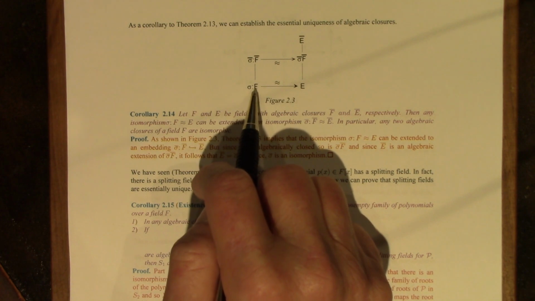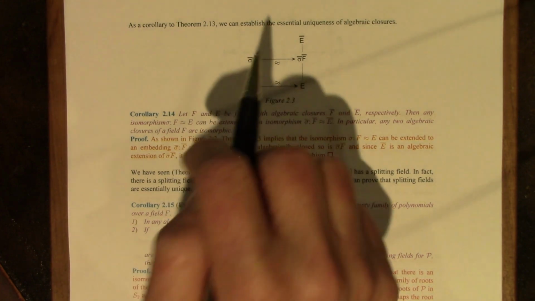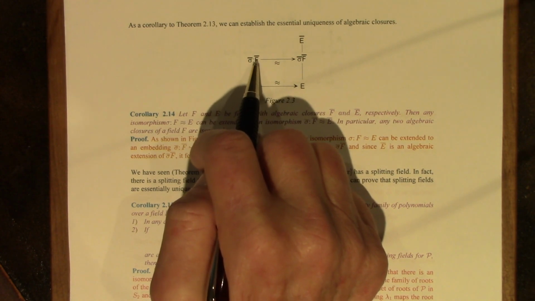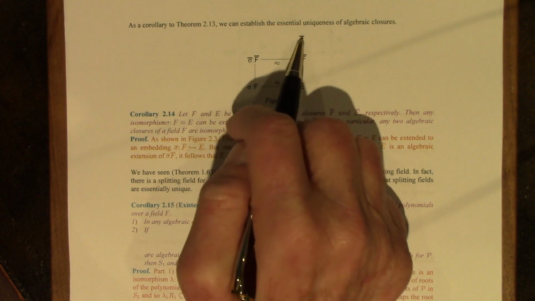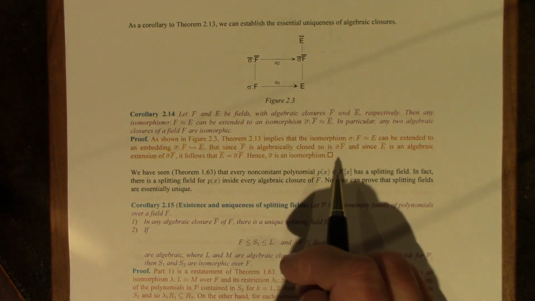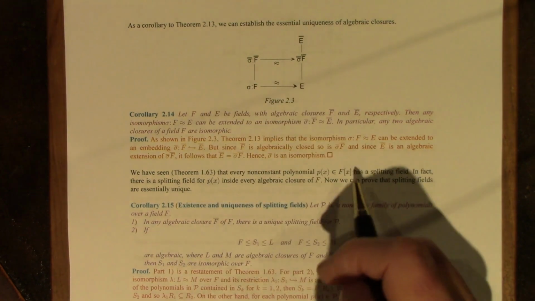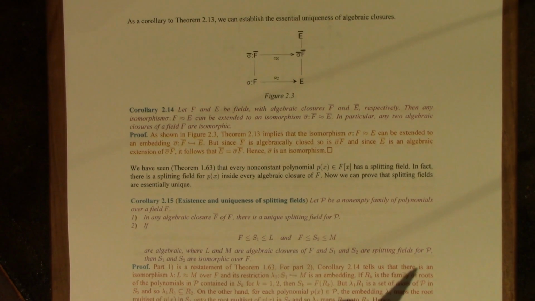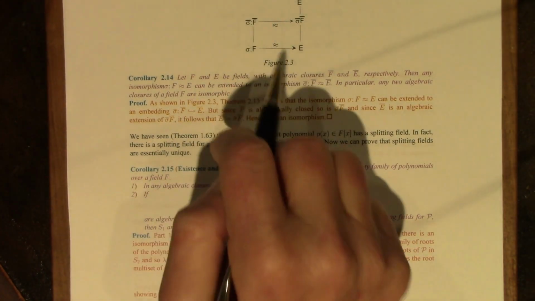It's true that if two fields, F and E, are isomorphic, then any algebraic closure of F will be isomorphic to any algebraic closure of E. If the base fields are isomorphic, their algebraic closures are isomorphic. And here's the corollary. Look at this figure.